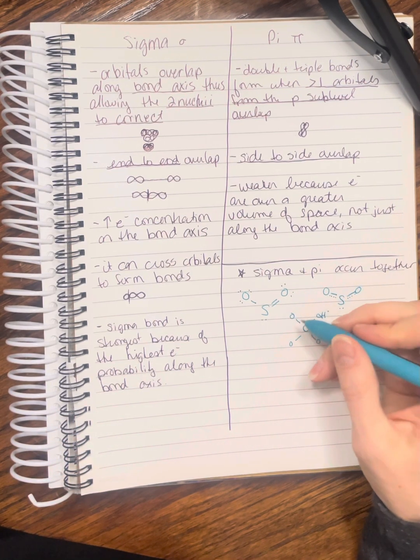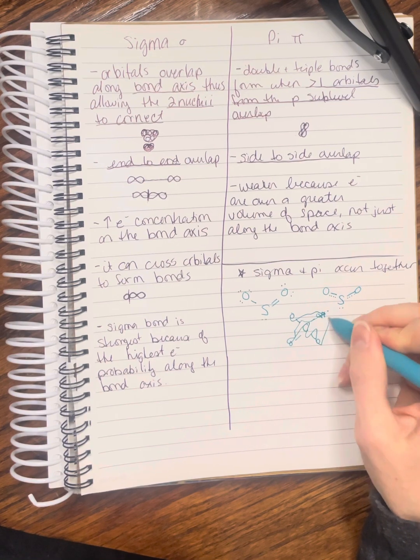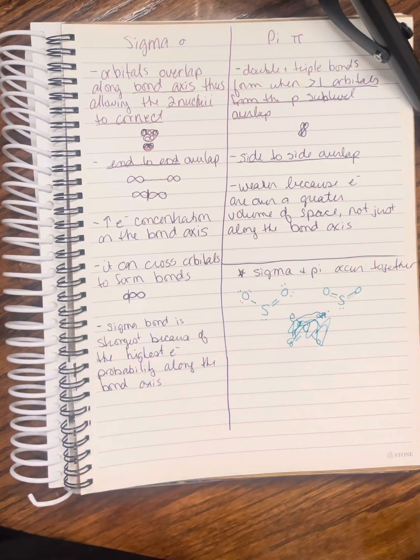Experiencing resonance. Okay, because you get into some crazy molecules later on. Okay, so we're going to move on to the next section.